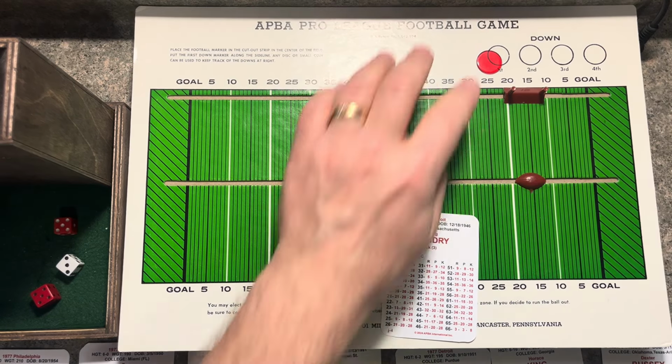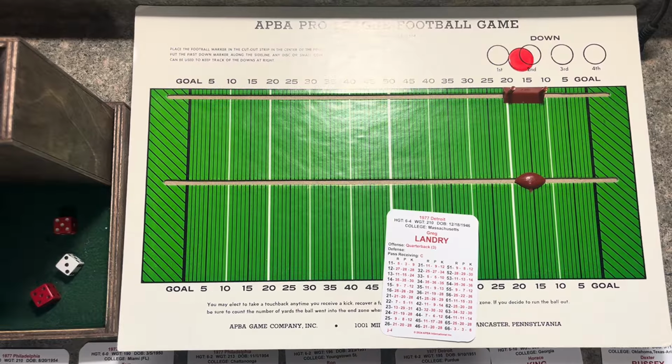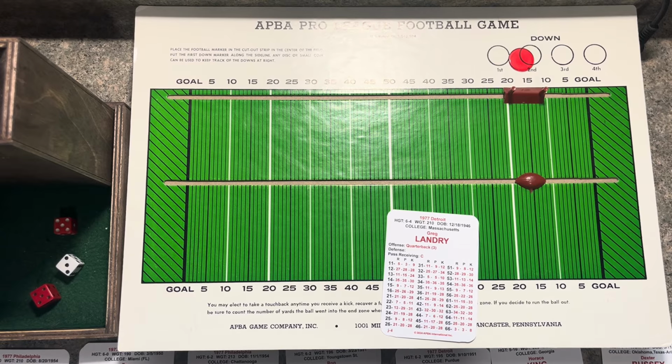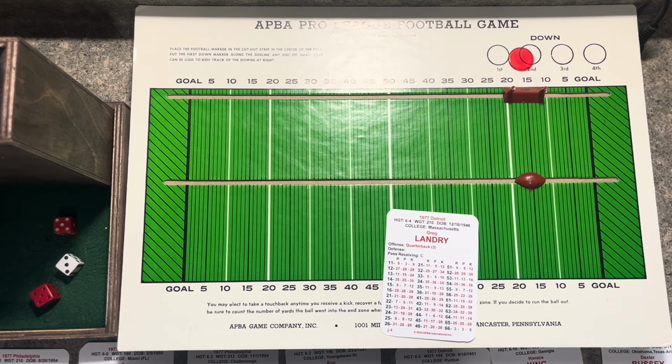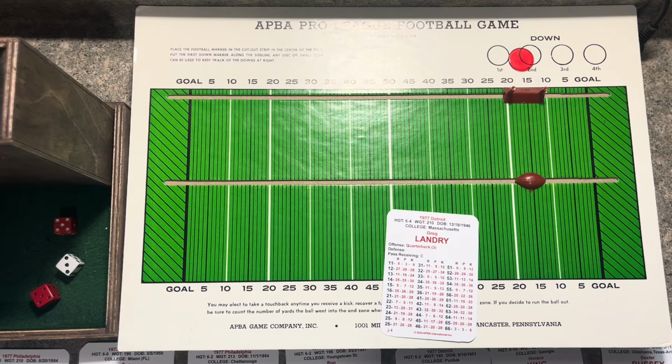2nd and 5. From Landry. And now we're going to try an inside handoff.